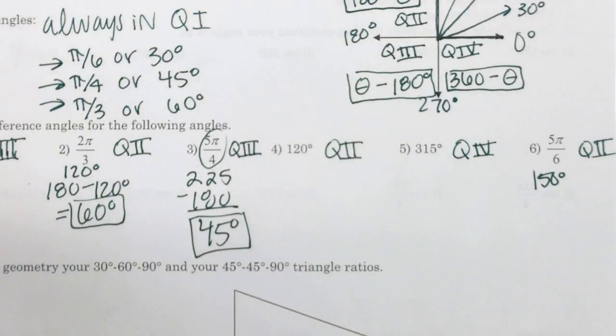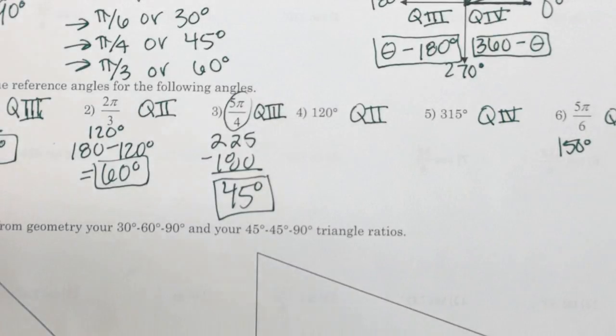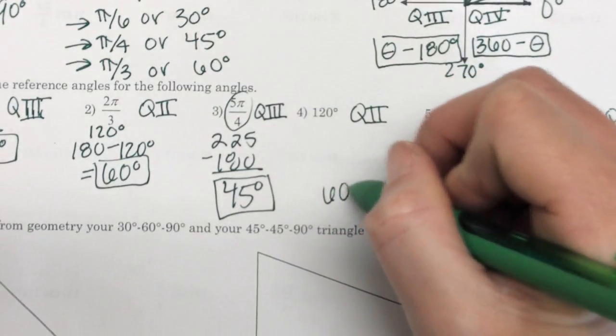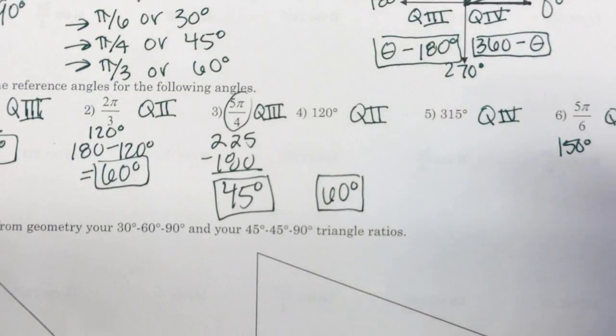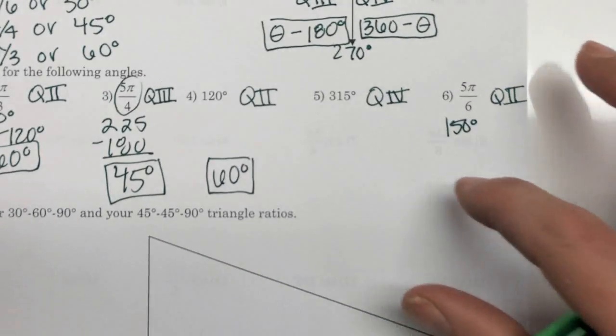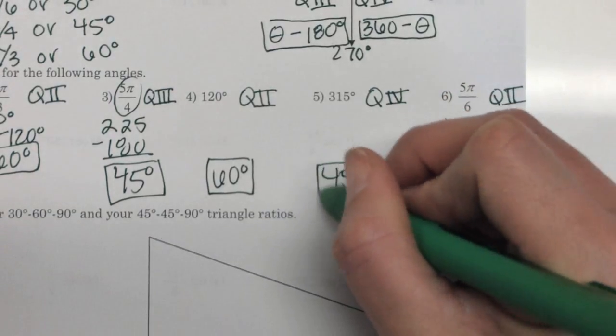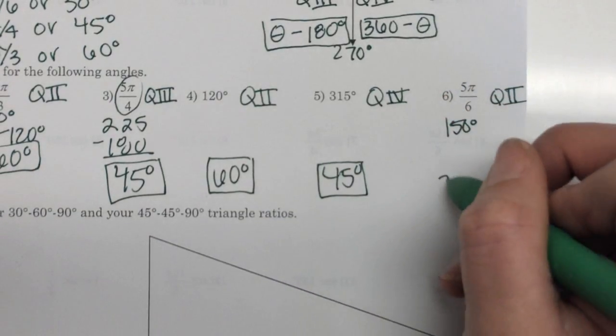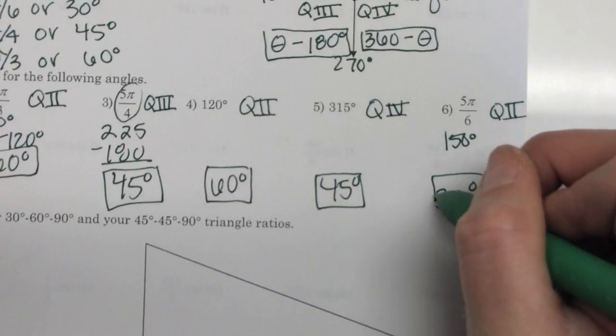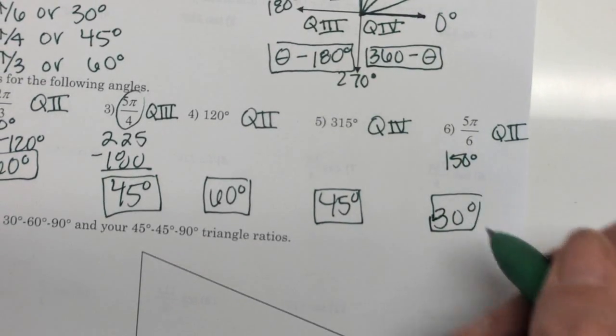Alright, Darren, what'd you get for your reference angle for number 4? 60. Very good. Y'all stop me if I need to go over one. Brandon, what'd you get for number 5? 45. Okay. And Kaya, what'd you get for number 6? Alright, any questions about finding a reference angle?